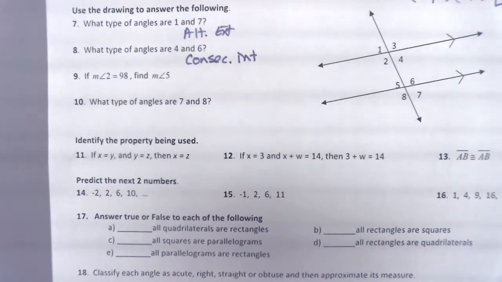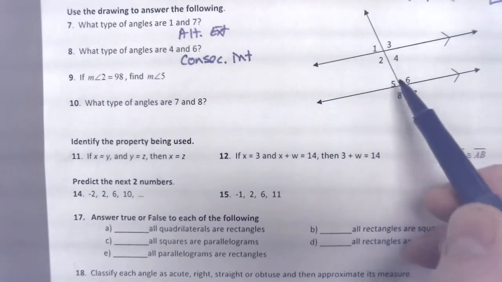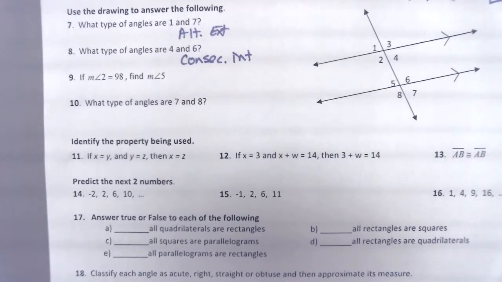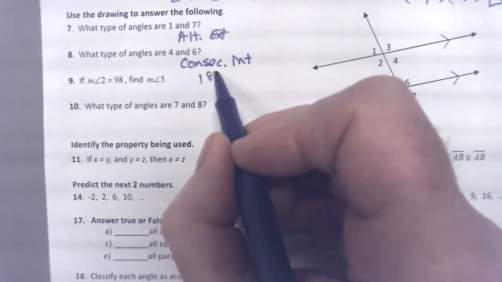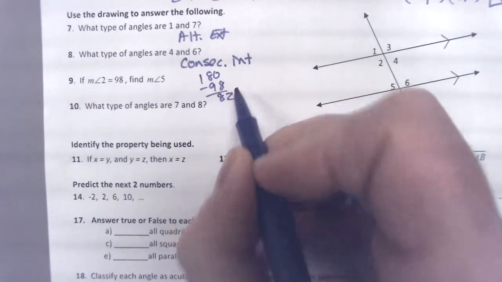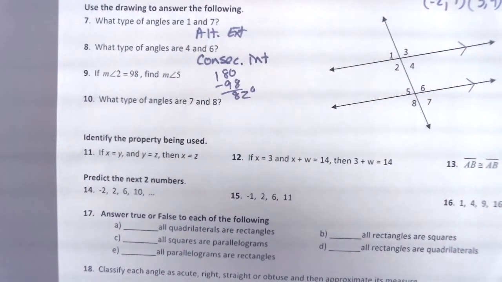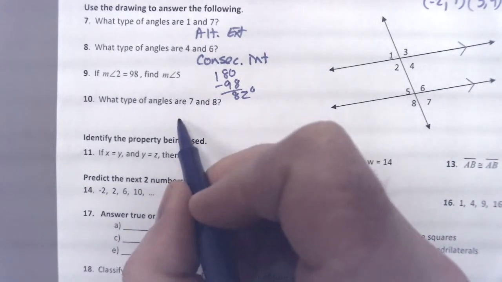Number 9, if the measure of angle 2 is 98, then find the measure of angle 5. Well, 2 and 5 are same side interior or consecutive interior. We know that they have to be supplementary, so I'm going to take 180 minus the 98, and I'm going to get 82 degrees. So angle 5 has to be 82 degrees. For number 10, find the types of angles that 7 and 8 are. 7 and 8 would be supplementary or a linear pair.